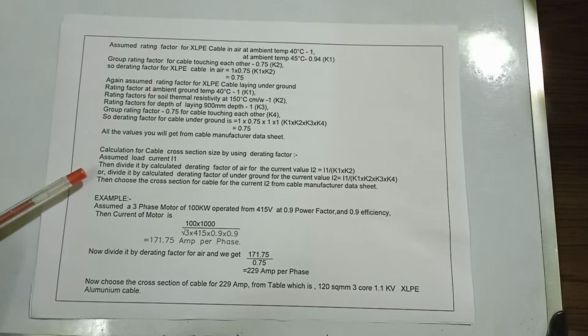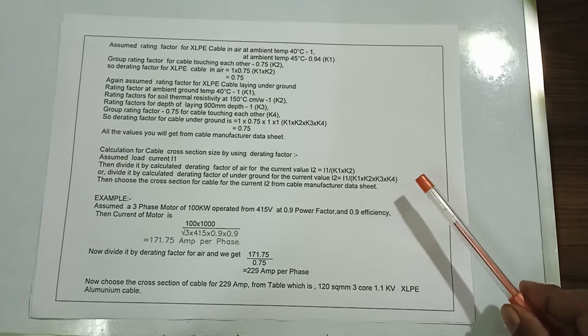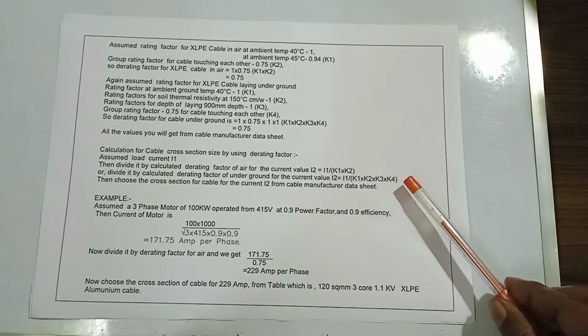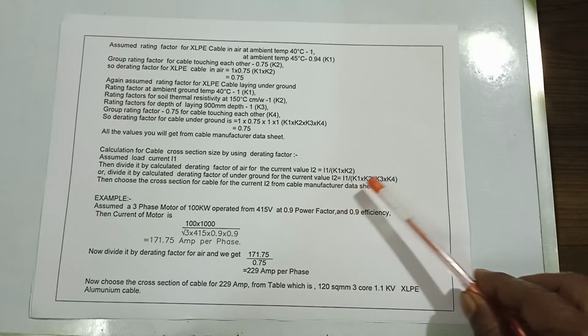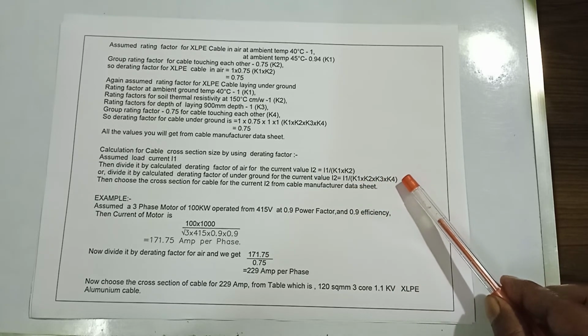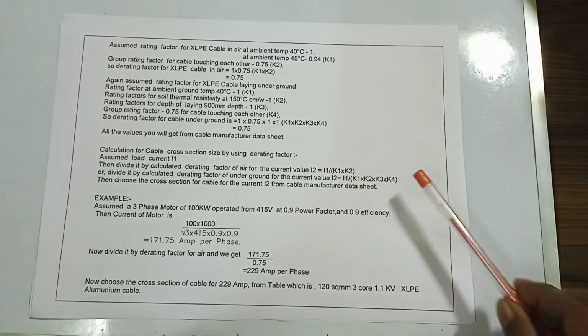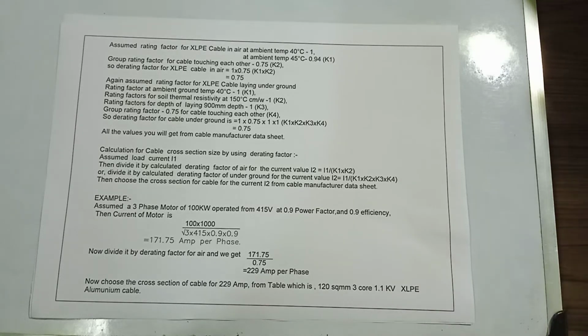Or divide it by the calculated derating factor of underground: I2 is equal to I1 divided by K1 into K2 into K3 into K4. Then choose the cross section of the cable for the current I2 from the cable manufacturer datasheet.